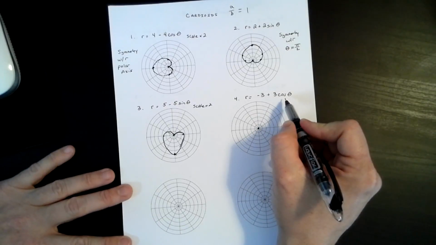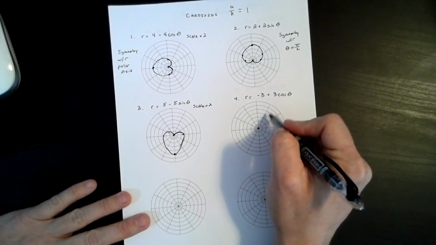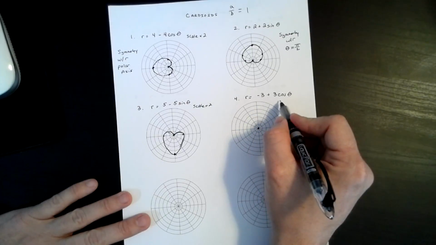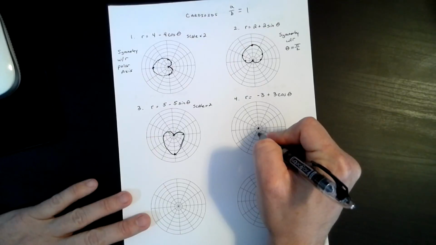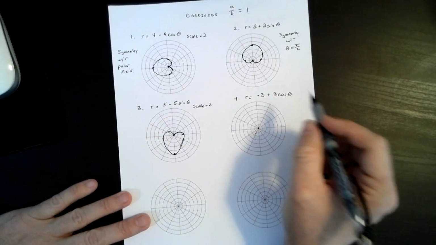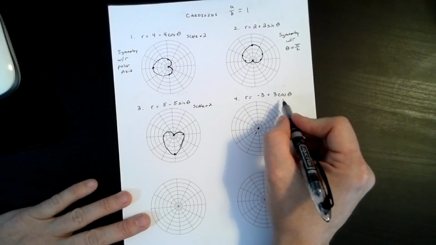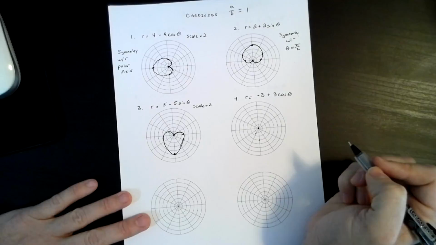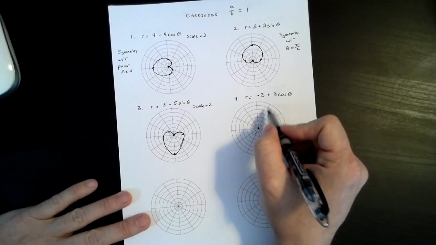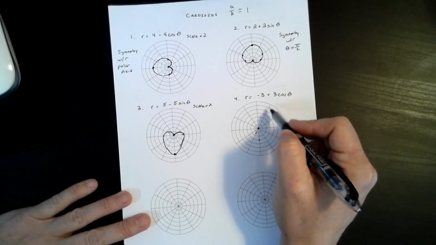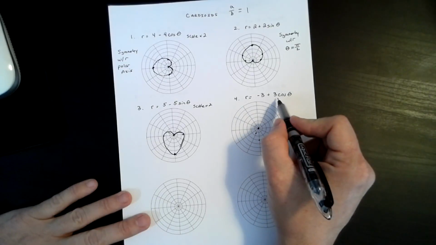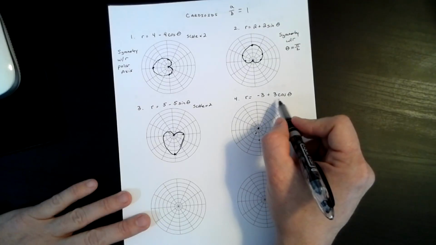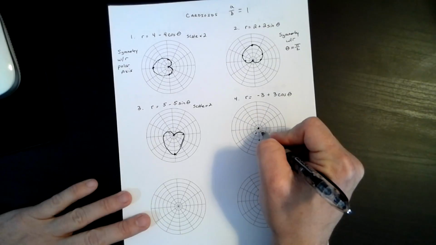Let's do pi over 3. Pi over 3 is here, correct? So that would be negative 3 plus 3 halves, or negative 1.5. Let's do pi over 2. That would be negative 3. Boom. Okay. Let's do, where are we? 2 pi over 3? That would be negative 3 minus 3 halves, or negative 4.5.